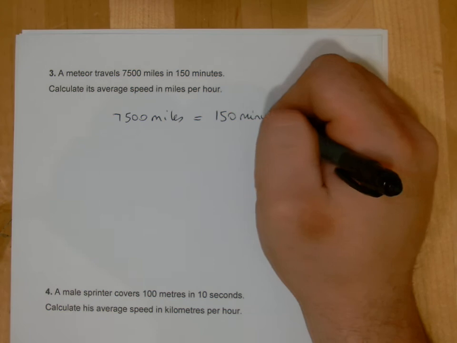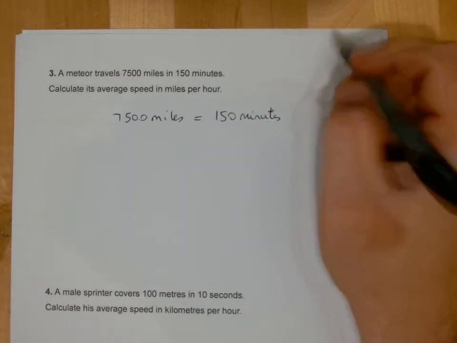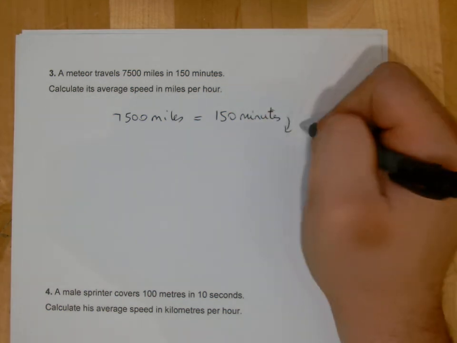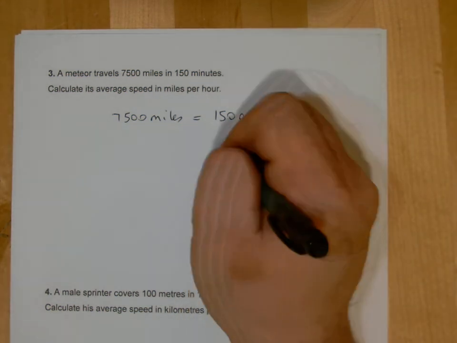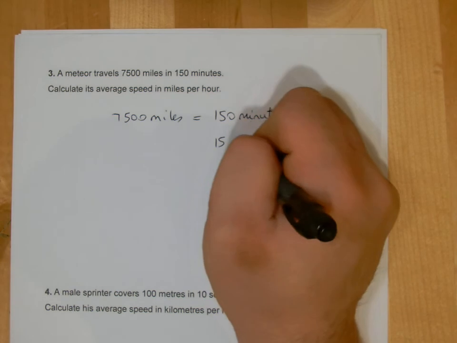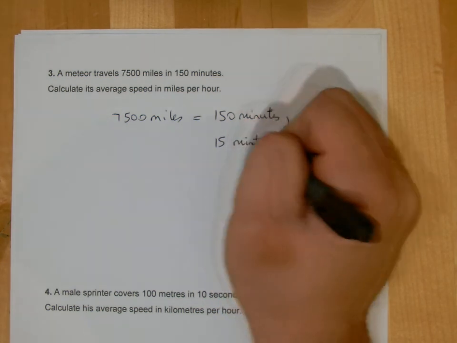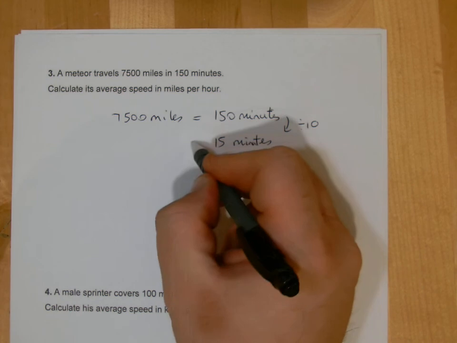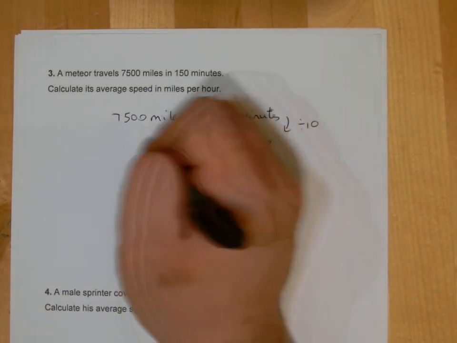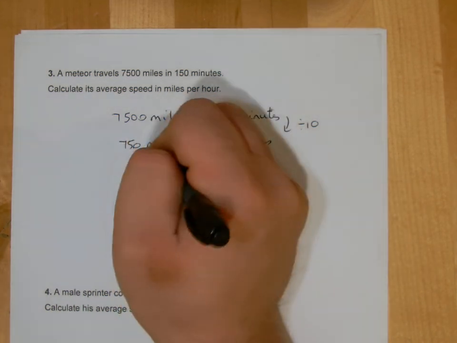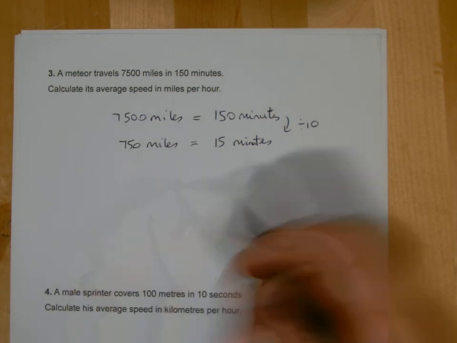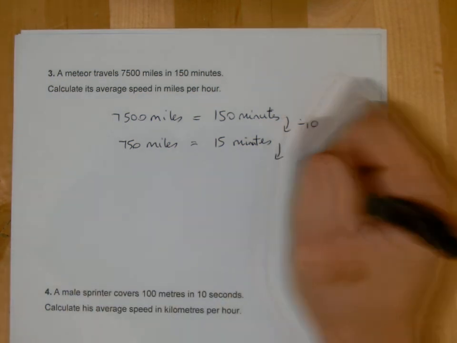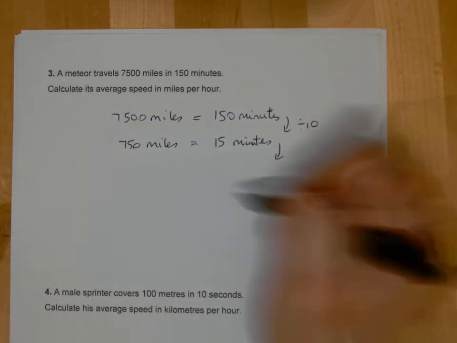Well, we can do the same as we did before. I could divide this by, say, 10. Divide that by 10, because if you think about it, 150 divided by 10 will be 15. So if we're dividing the time by 10, we'd have to divide the distance by 10, so that will be 750 miles in 15 minutes. So in 15 minutes it goes 750 miles, what would we need to do then to work out how far it would go in an hour?